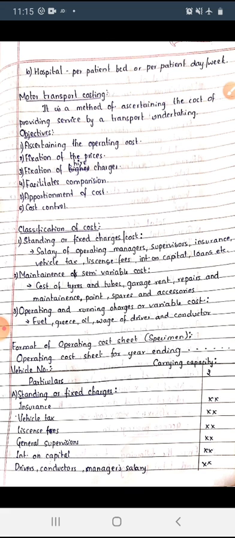Next, what do we mean by transportation costing or motor transport costing? It is a method of ascertaining the cost of providing services by a transport undertaking. A transport undertaking is mainly buses or any vehicles providing services to transport goods or passengers. To calculate the cost of a particular trip or transportation is motor transport costing.